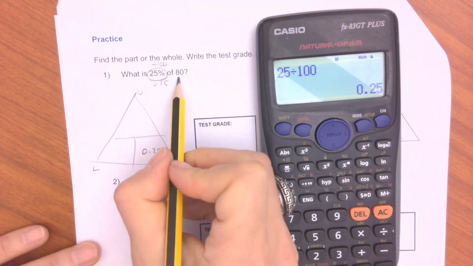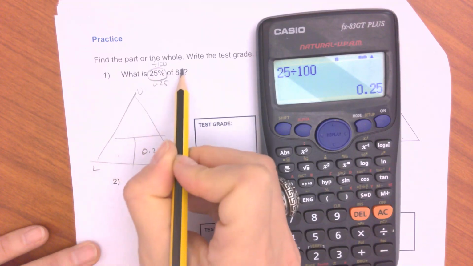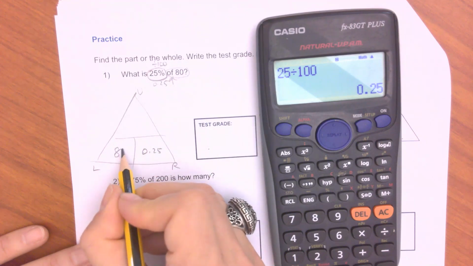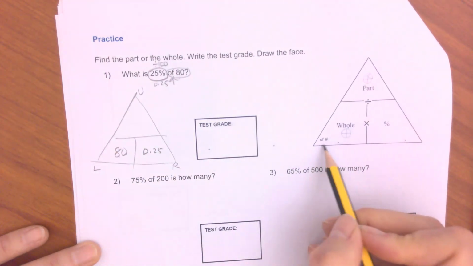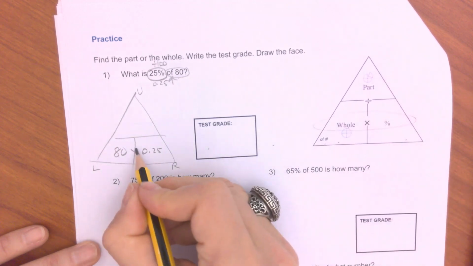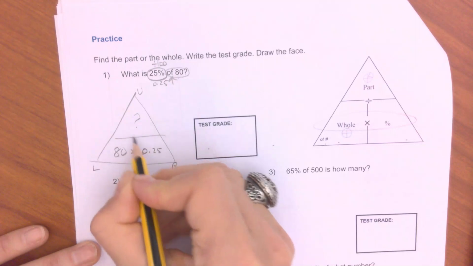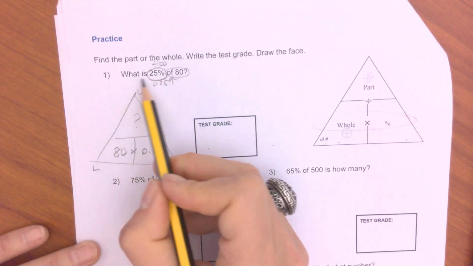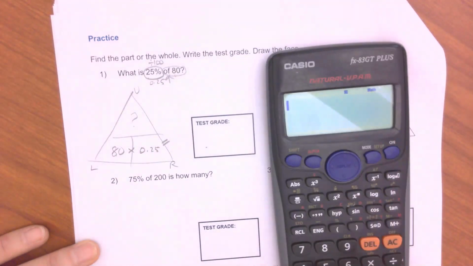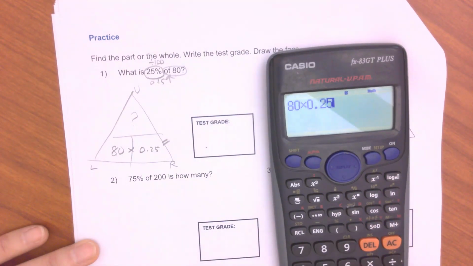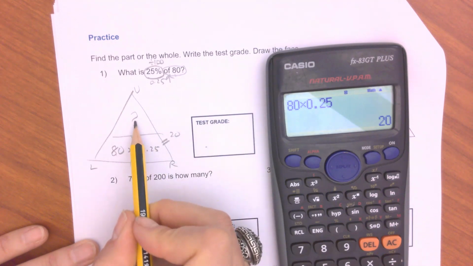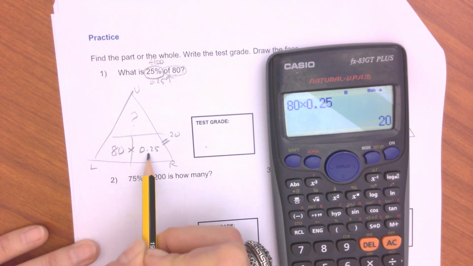Now the 80, is that the part or the whole? Well, because it has the "of" there, I know it's going to be the whole. So 80 goes down here because the whole always goes down. But now I have these two numbers, so I multiply them together, and that's going to tell me what the part is. So it says, what is 25% of 80? Well, let's do it. 80 times 0.25 is 20. So that means 20 out of 80 is 25%.